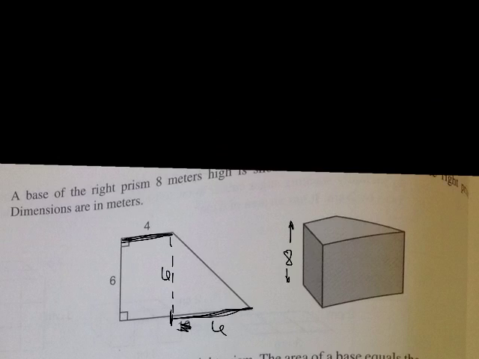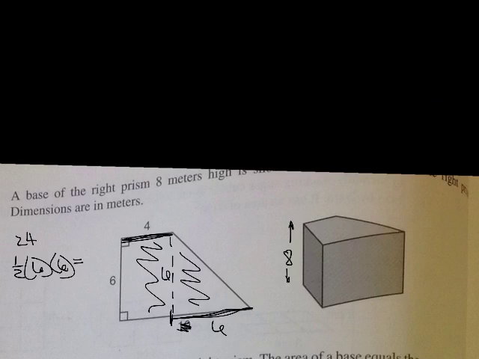and our height is 6. So the rectangle is going to be 6 times 4. The triangle is going to be 1/2 base times height. So 1/2 times 6 times 6 is going to be 36, taking half of that, 18. So 24 plus 18 is going to be 42. So that's the area of the base.